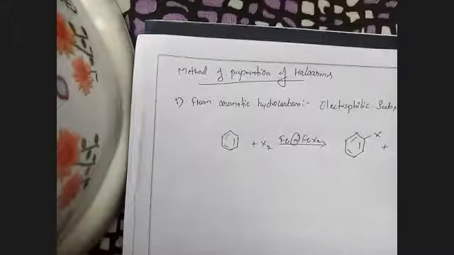In haloalkanes, how did we do it? One hydrogen is replaced by a halogen. So the same we are doing here, but instead of a straight chain or linear chain, we are taking aromatic, a ring, as an example. Fine.